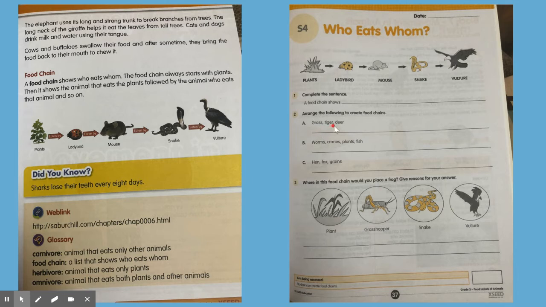So grass, tiger, deer. Grass, as it is a plant, will come first. Who eats the grass? A deer eats the grass. Then later, who eats the deer? A tiger eats the deer. So the order will be grass, deer, tiger. In the same way, you will have to complete the rest too.